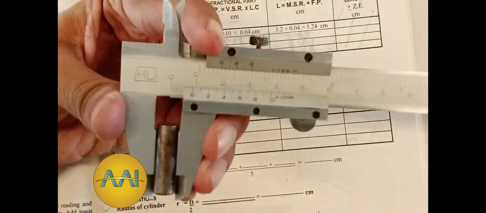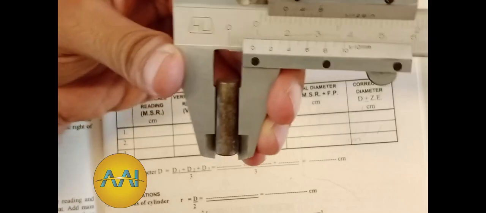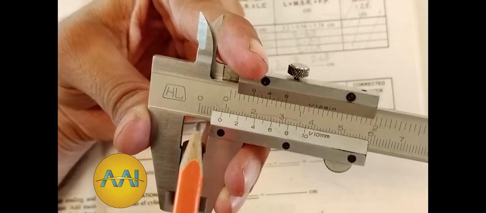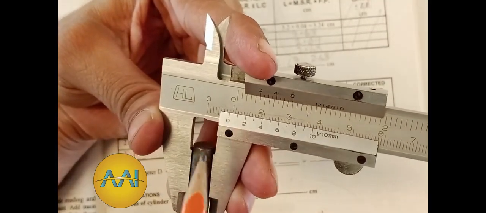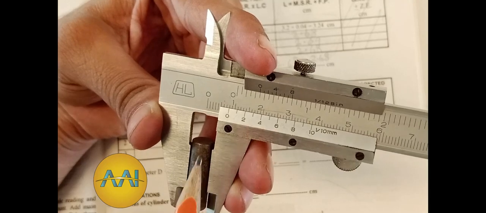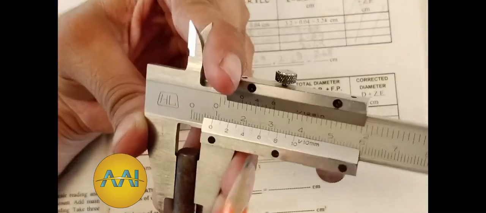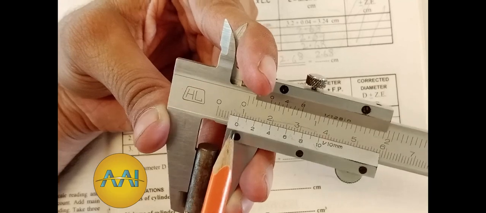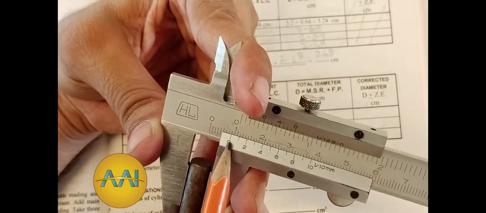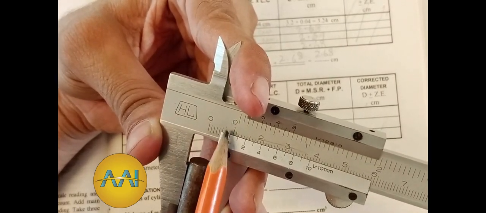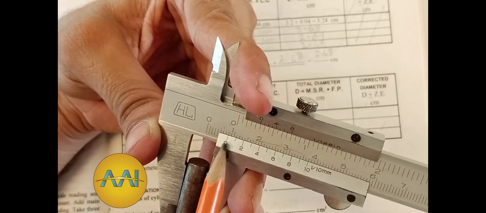Okay, you must remember all the rules. As I told you, once the main scale reading comes, it will be the same all the time. So how to read the main scale reading? You read it where the zero of the vernier scale is coinciding with a division of the main scale.